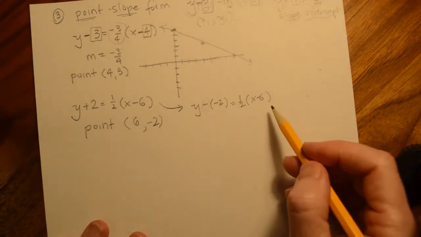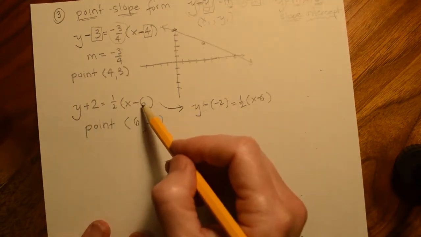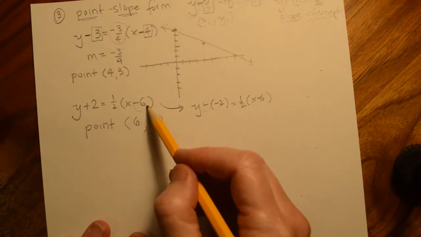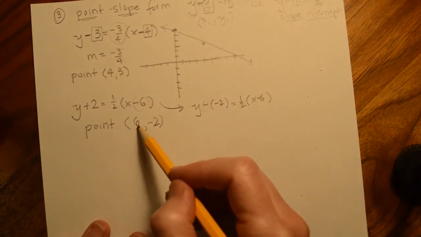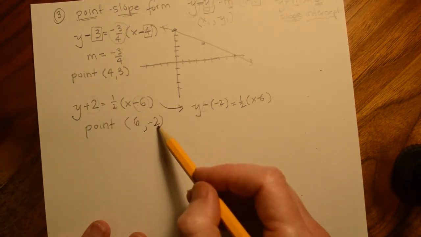And then this already has the minus sign built in, so it's just 6. I think an easier way to remember this is that whatever the sign is in front of that number, your coordinate is always going to be the opposite sign. So this looks like a negative 6, therefore when we put it in here it's a positive 6. This looks like a positive 2, when we put it in that ordered pair it's going to be negative 2.